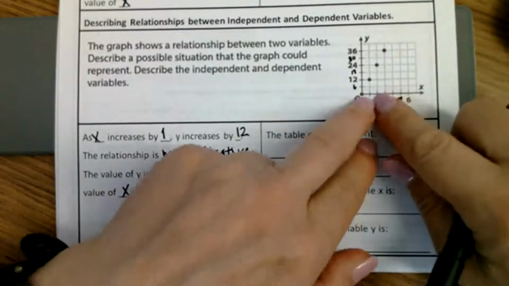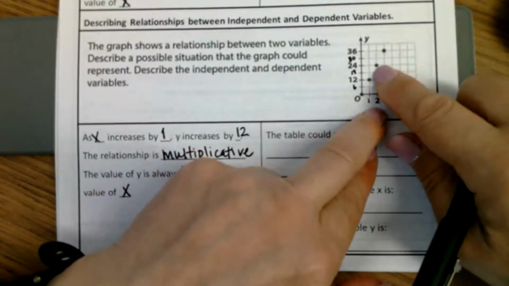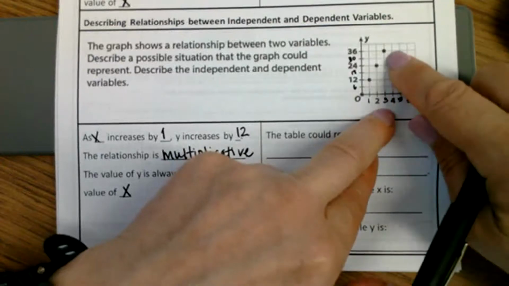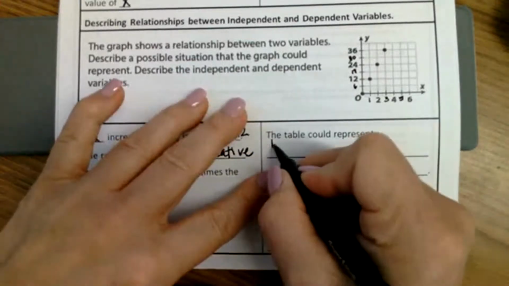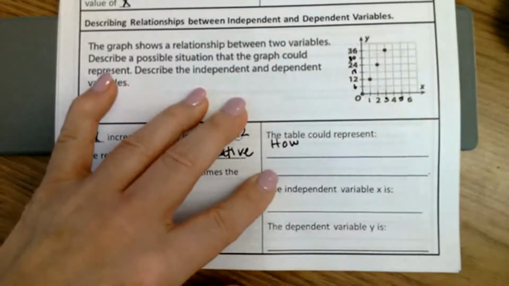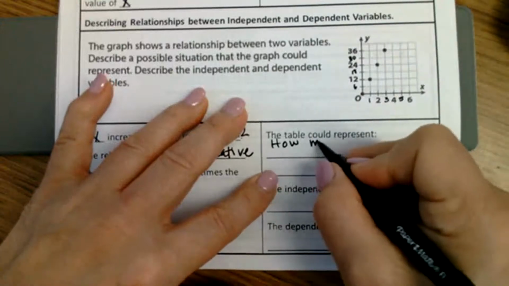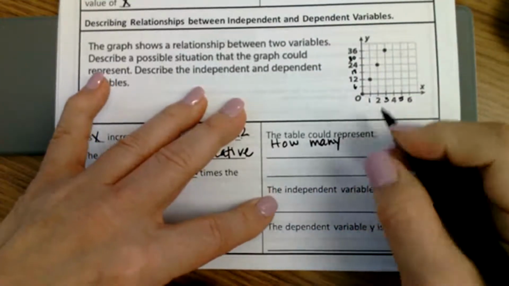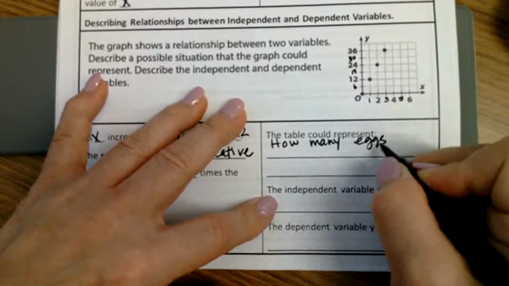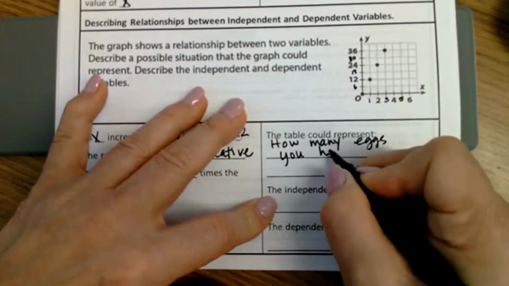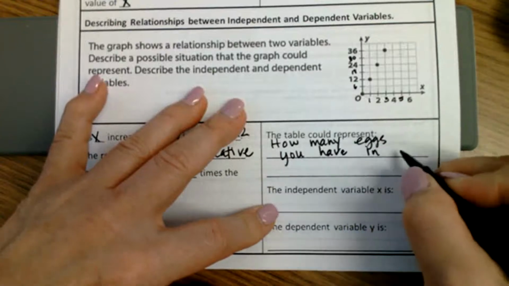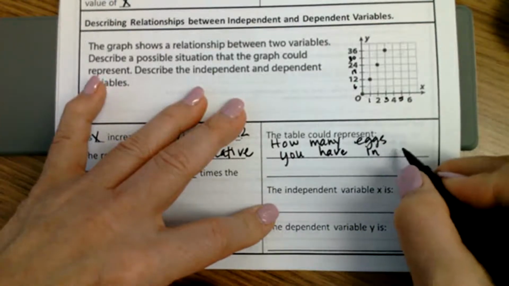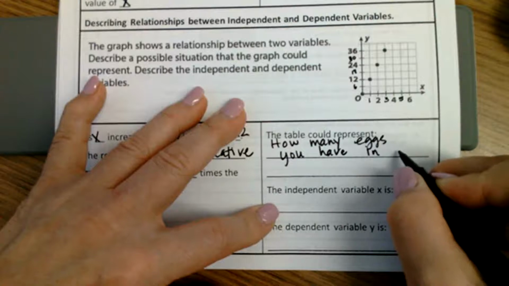So you see 1 times 12 is 12, 2 times 12 is 24, 3 times 12 is 36. So the table could represent how many eggs you have, since eggs come in cartons of 12, in cartons.